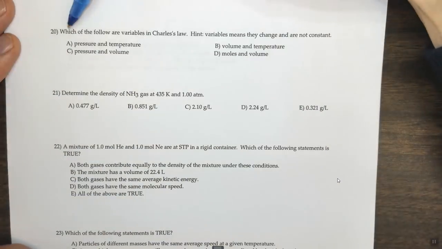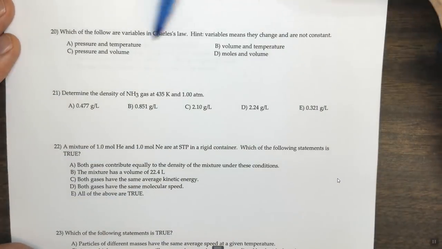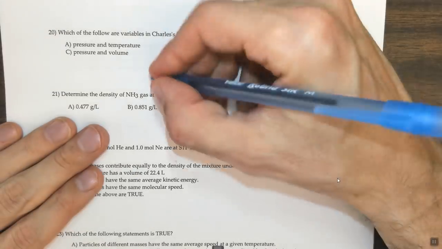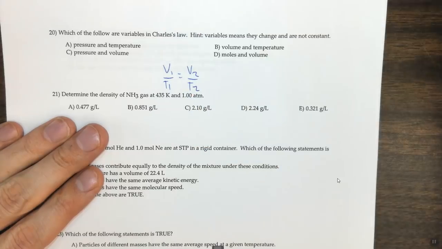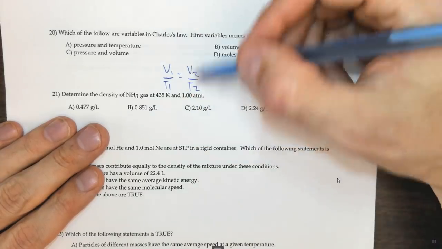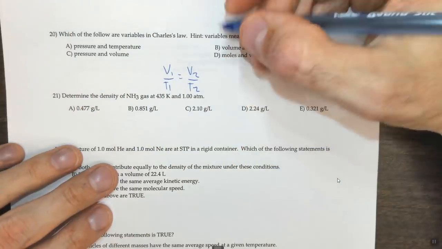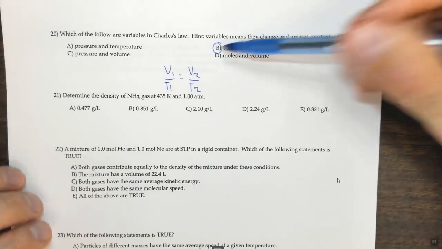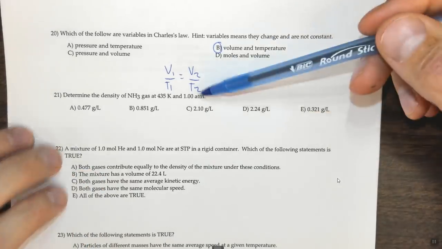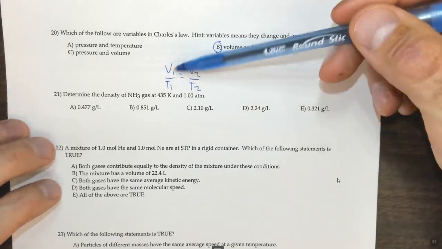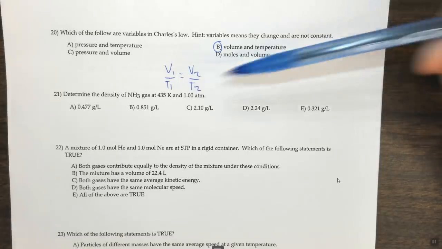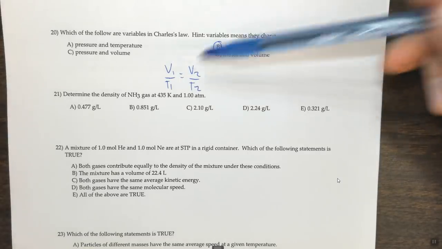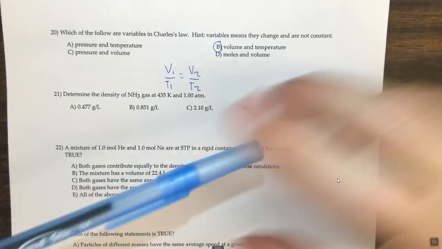Here's another question where we need to know the name of a gas law. Number 20 says, which of the following are variables in Charles' law? Well, Charles' law relates volume and temperature. It is V1 over T1 equals V2 over T2. And just like the previous question where you essentially have to memorize that, this is the case here. So in this case, it relates volume and temperature, which is choice letter B. I will note that the amount of gas in the container, when you're messing with its volume and or temperature, is going to be constant, so moles will be constant. The other thing is the external pressure on the container would also have to be constant. So these are the variables in Charles' law.